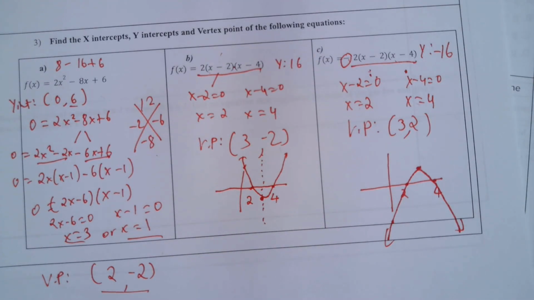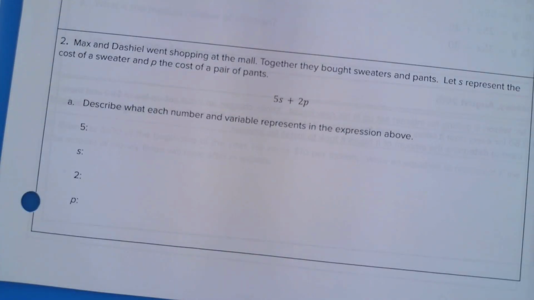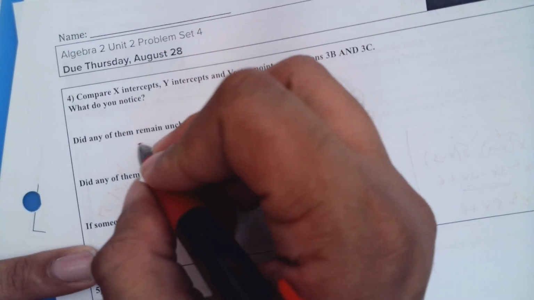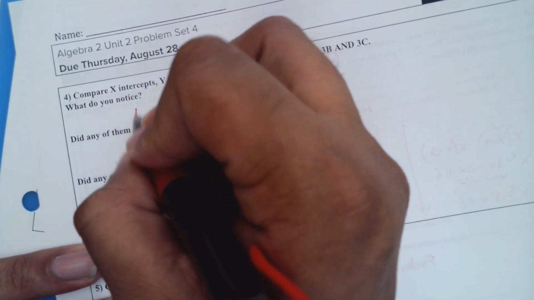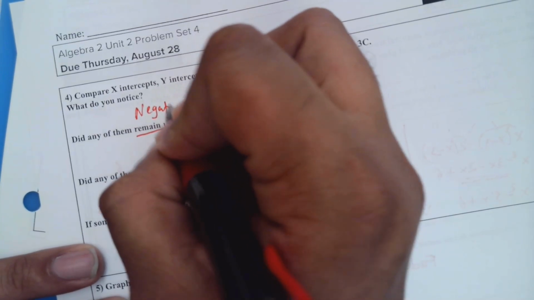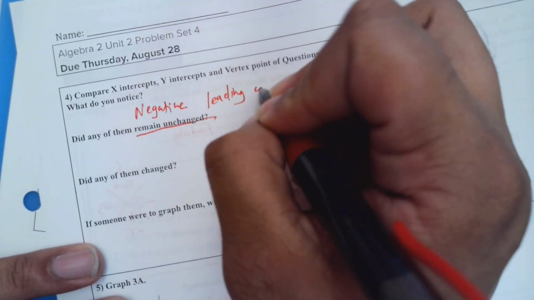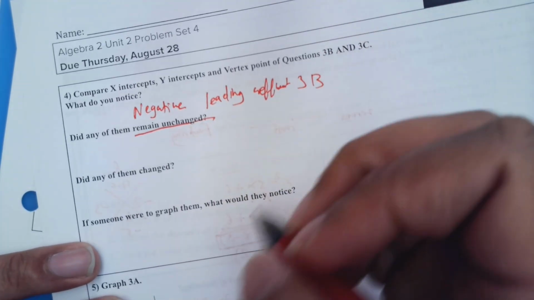Okay? Perfect. So let's answer question number 3 or 4. Is it 4? It is 4. Alrighty. So I know that the x, did any of them remain unchanged? Well, I noticed one thing, that there was a negative leading coefficient. That was the only difference, I would say, just by looking at the question, right?